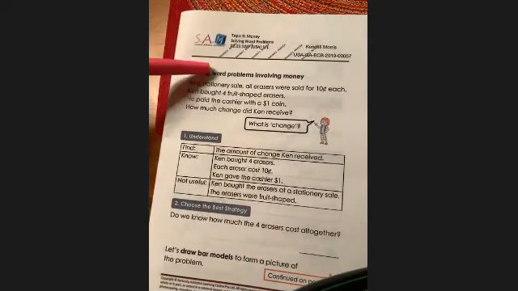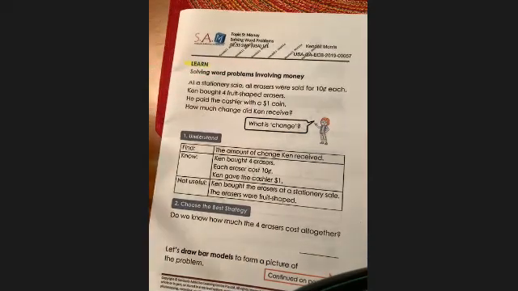So first, we've got: at a stationery sale, all erasers were sold for 10 cents each. Ken bought 4 fruit-shaped erasers. He paid the cashier with a $1 coin. How much change did Ken receive?